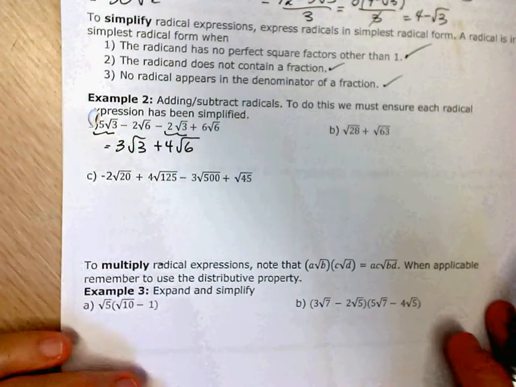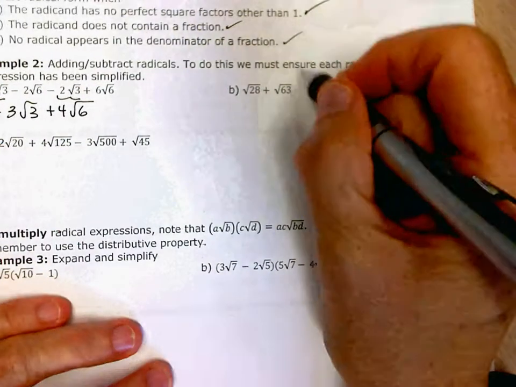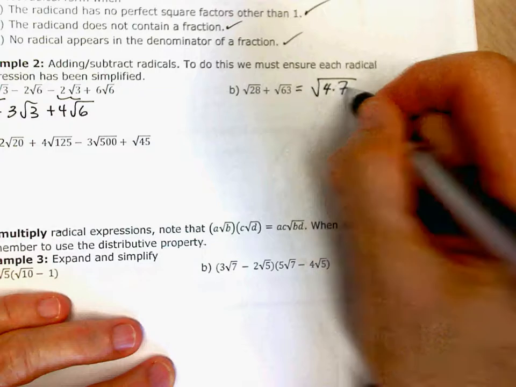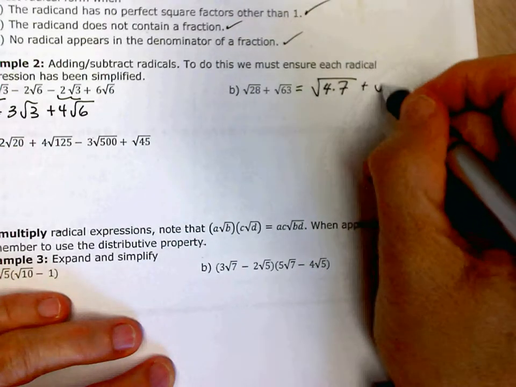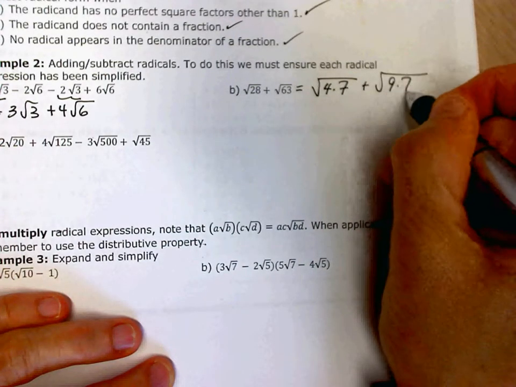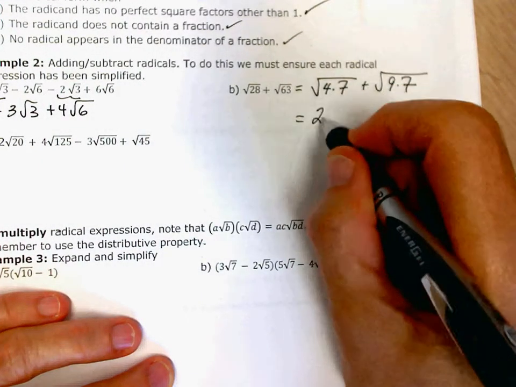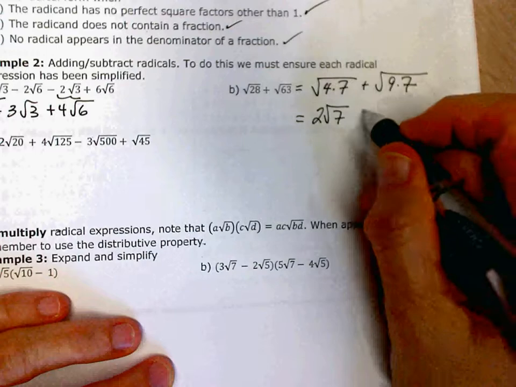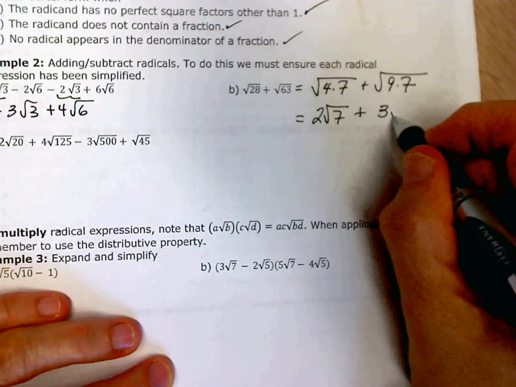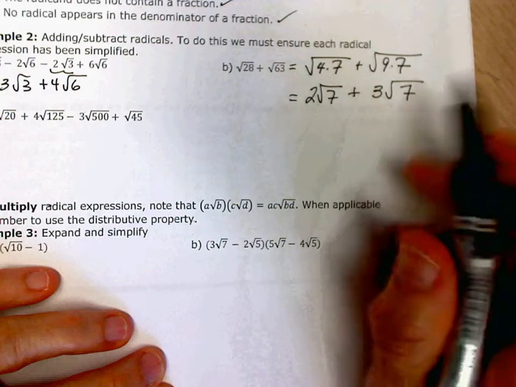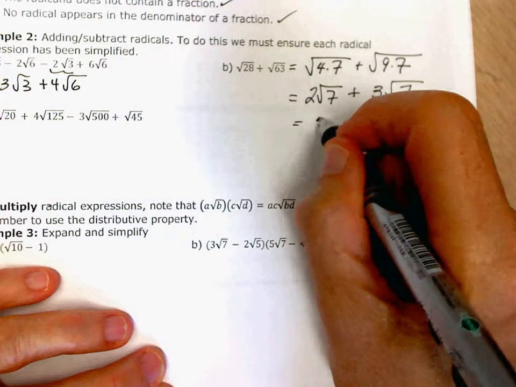Let's see what this one does. Well, 4 times 28 is 4 root 7. 63 is 9 times 7. So now we have the square root of 4 is 2, so we can bring that out. The square root of 9 is 3, so we can bring that out. Ooh, we have 2 like terms, and this is equal to 5 root 7.